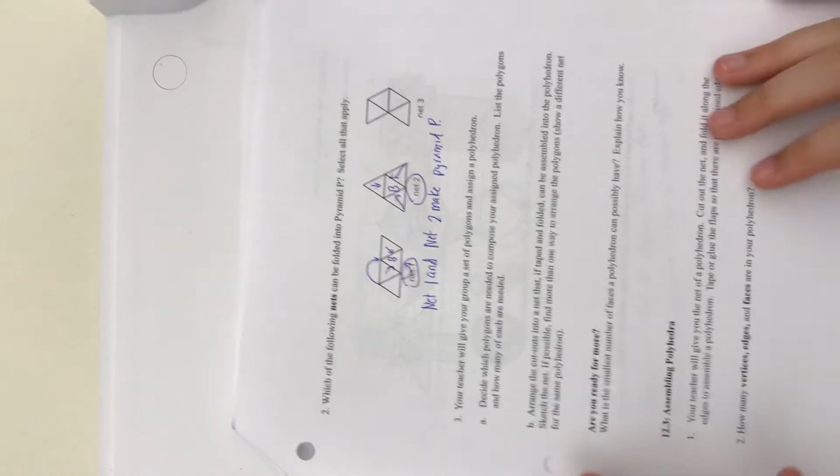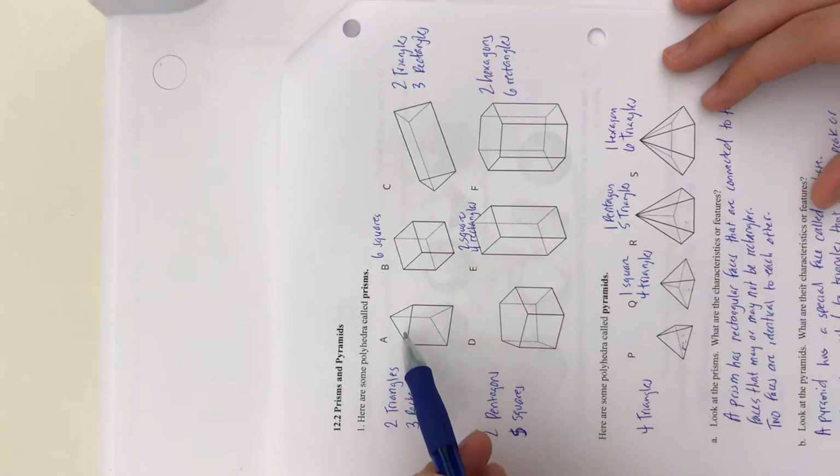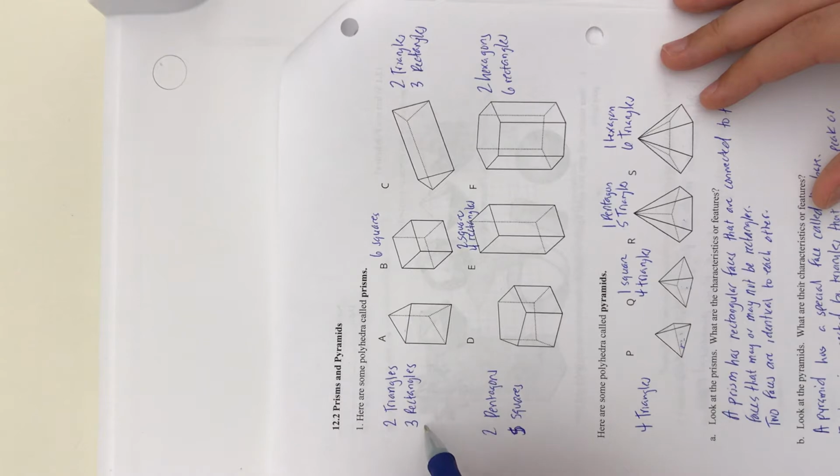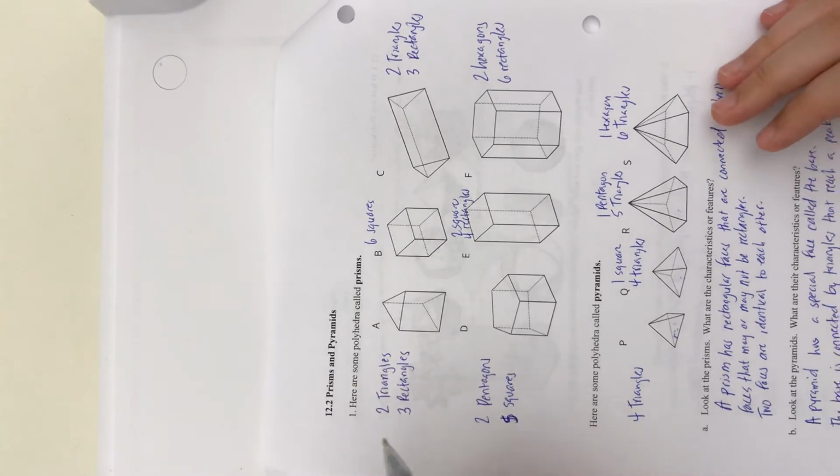All right, so after doing this, what we need to really focus in on is I want you to understand that the base or the shapes that define these is going to tell you how many rectangles are connected to them. And so that's something that you need to be able to pay attention to and be able to explain.